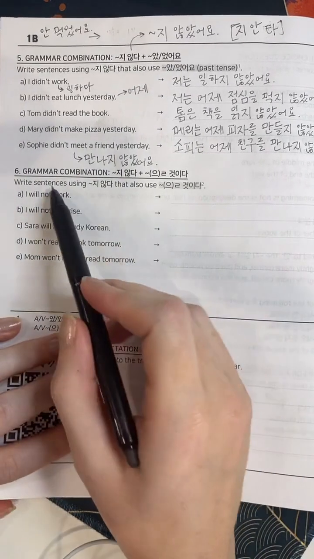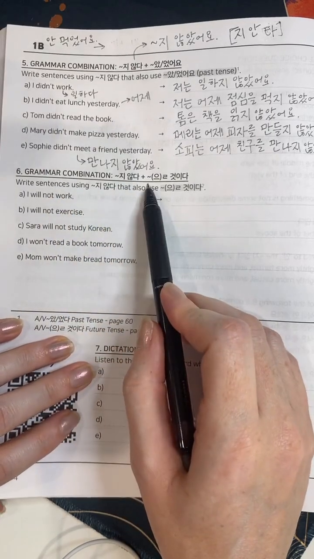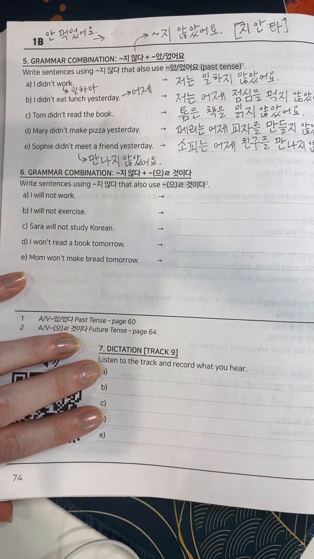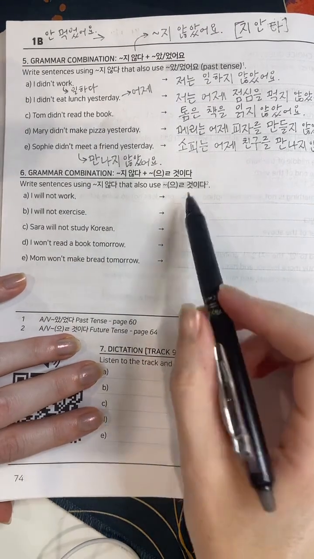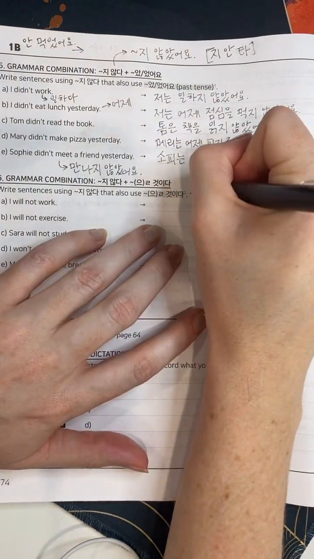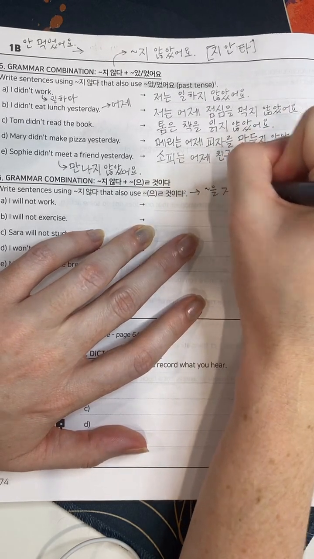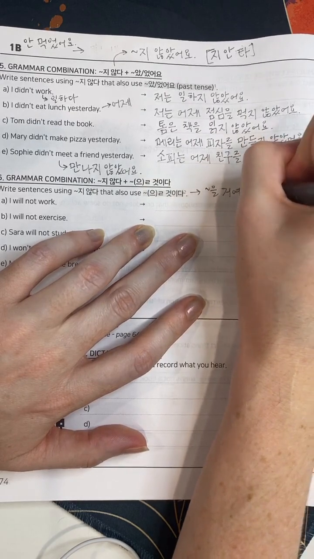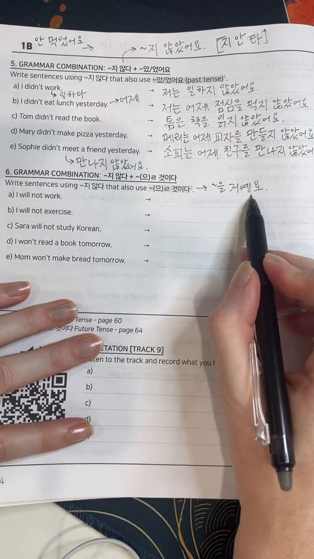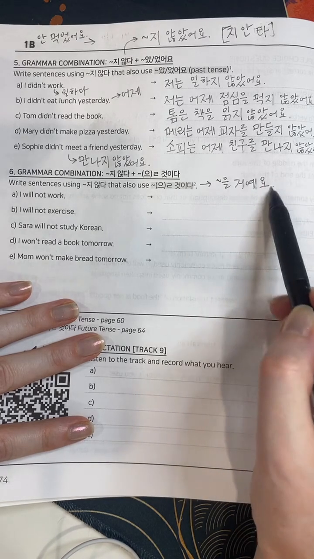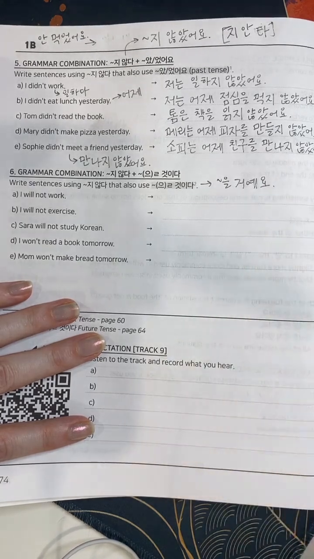Okay. Grammar combination. 지않다 and 을 것이다. So we've done the past tense. Now let's do the future tense, which is adding 을 것이다, which becomes 을 거예요 in the present tense. Well, confusing. In the casual polite formality.